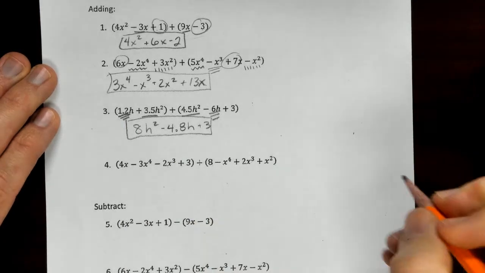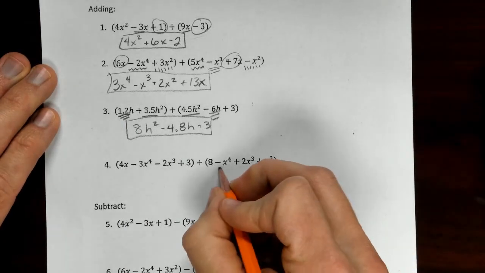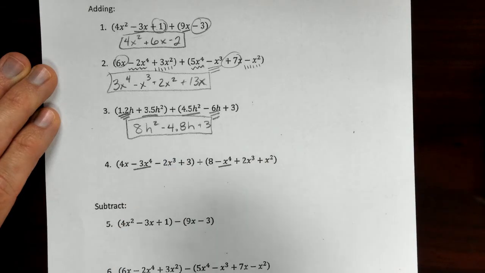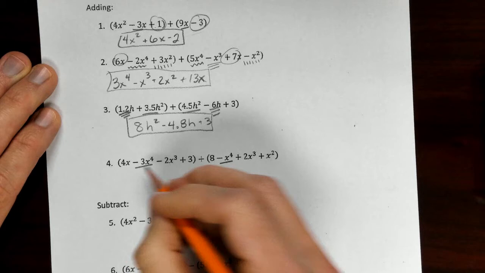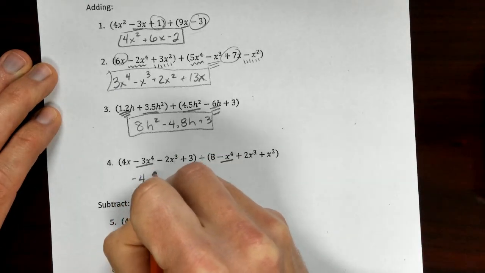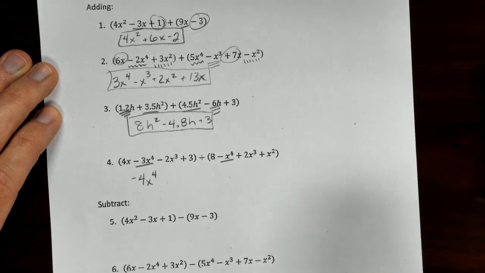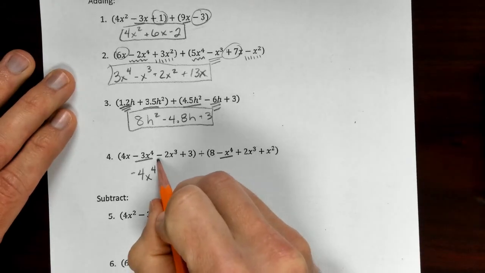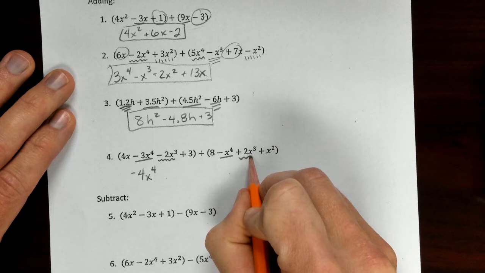Moving right along, number 4. First thing I'm looking at is this x to the 4th power. That's the biggest exponent I see, so I'm starting there. So a negative 3 and a negative 1, I get negative 4 x to the 4th. Going to go down 1, so down 1 would be x to the 3rd. So looking at that one right there, that one right there.